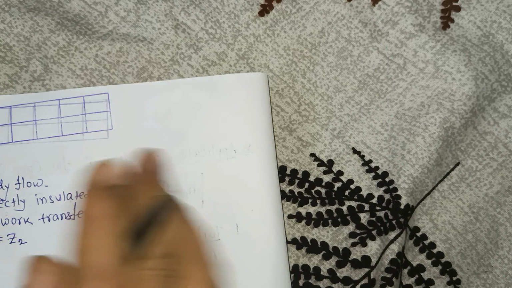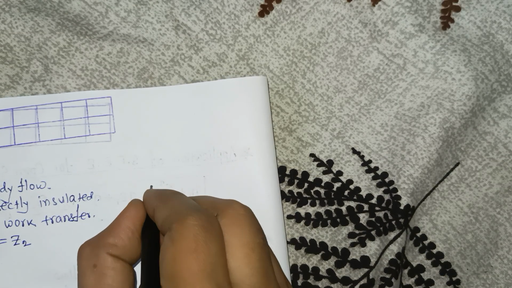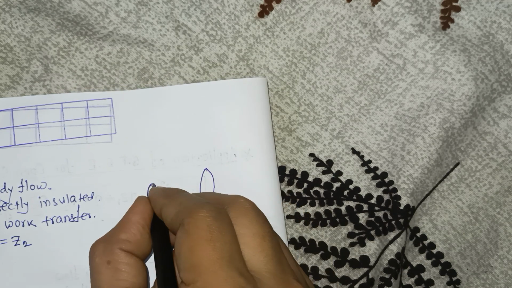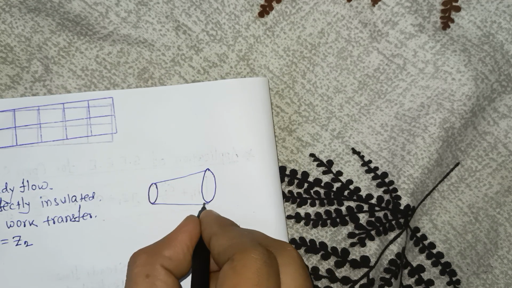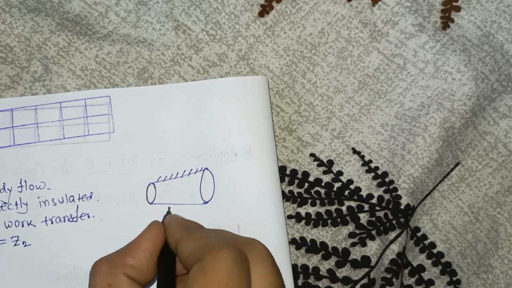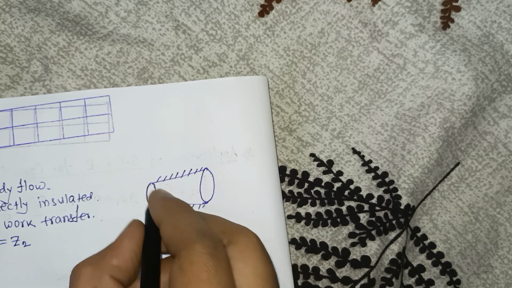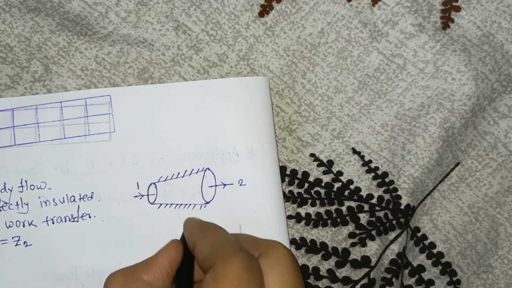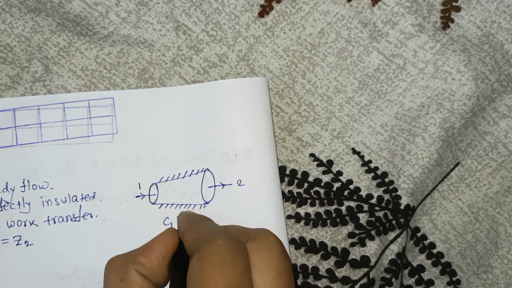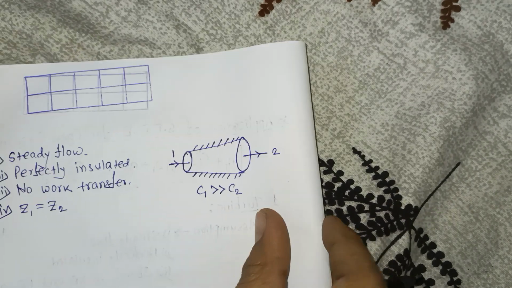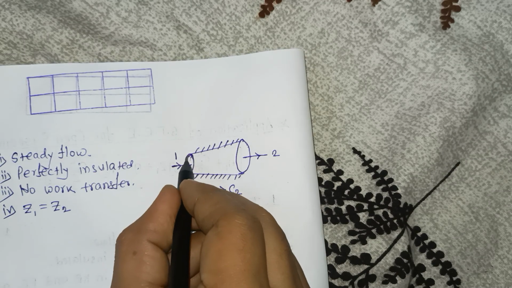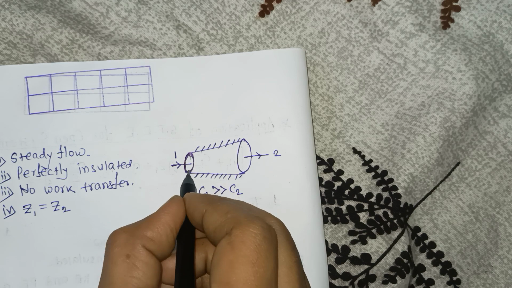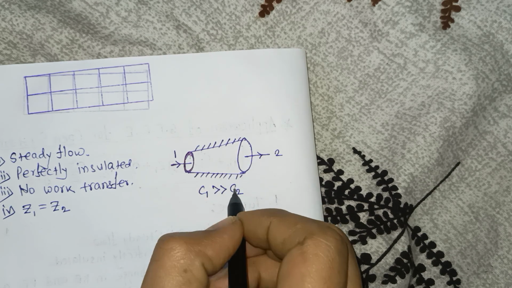So if you see the diffuser, the inlet is small and the outlet is large, and this is insulated, meaning there is no heat transfer from this surface. This is the inlet and this is the outlet, and here the inlet velocity is greater than the exit velocity, because here the area is less and here the area is more. So less area means large velocity, and large area means less velocity.